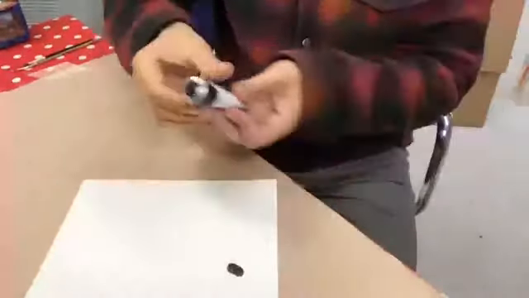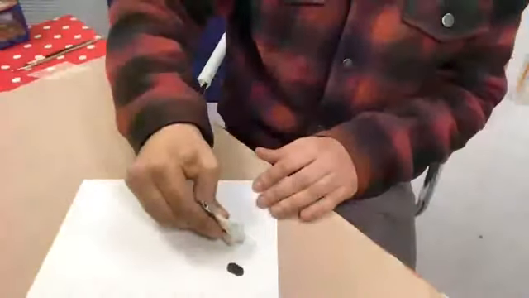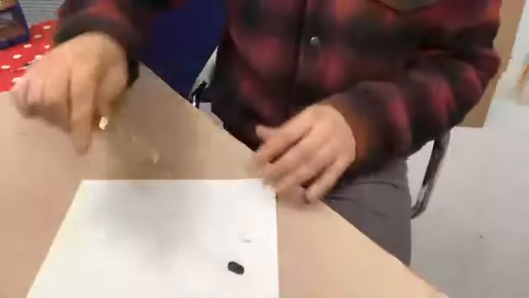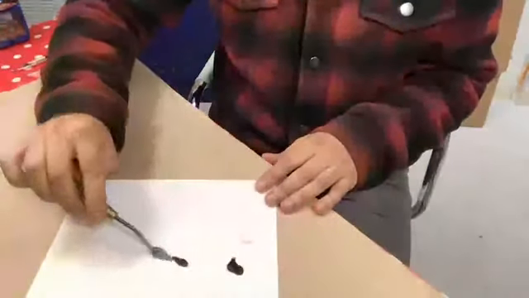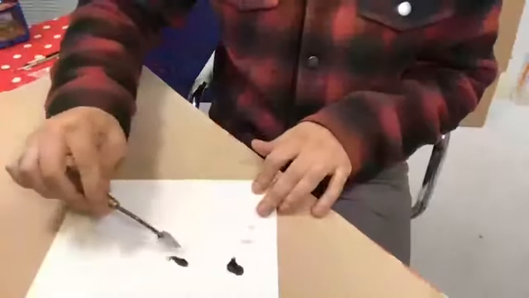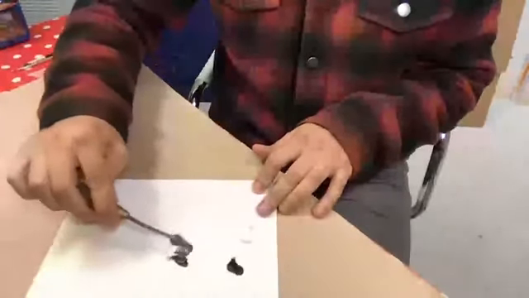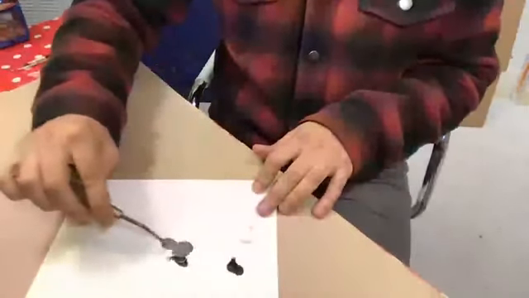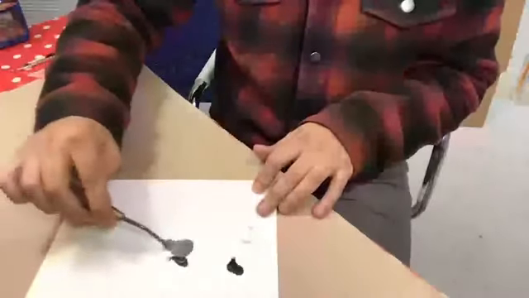So here's a bit of black. And I'm going to add titanium white, which is the whitest white we have in painting. And if you take just a smear of black and a bit of white and you start mixing them, you are going to get gray.